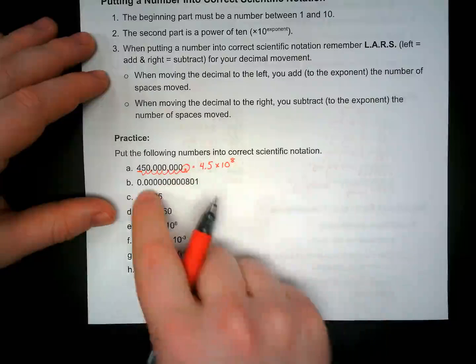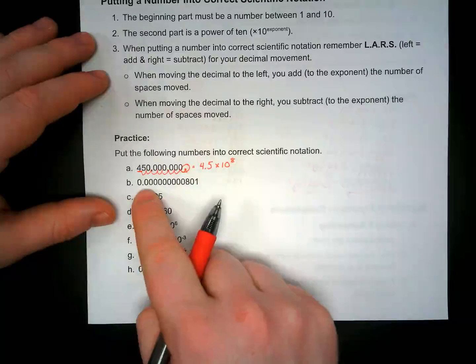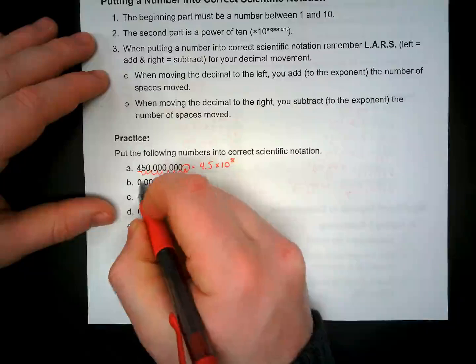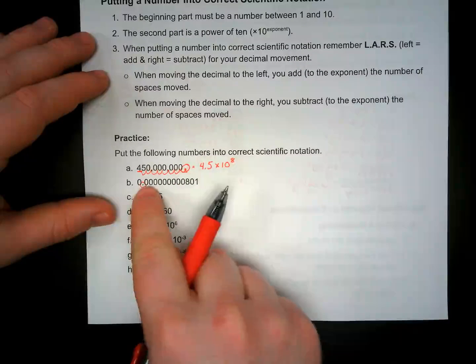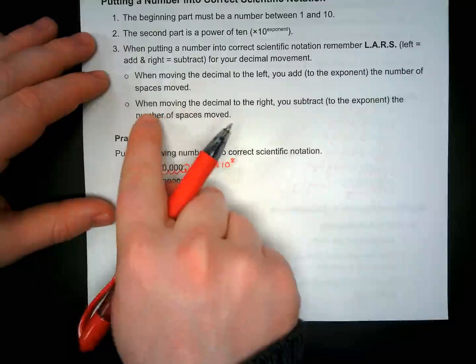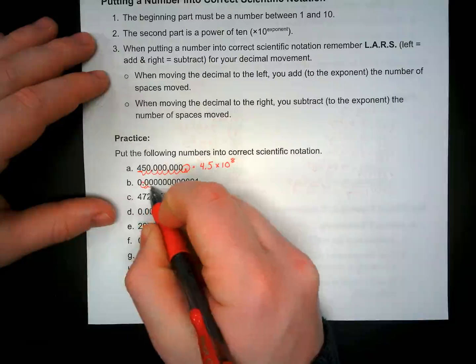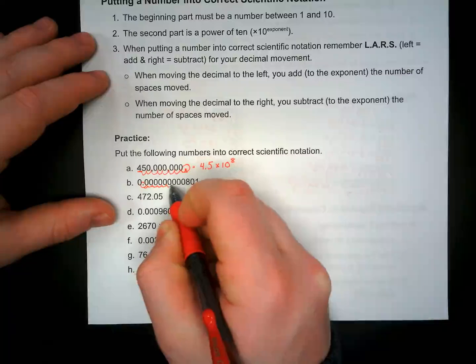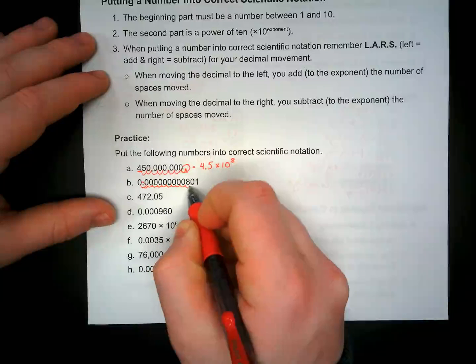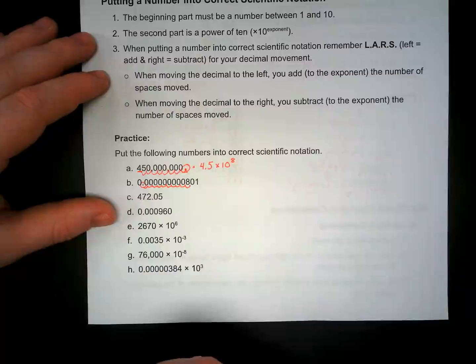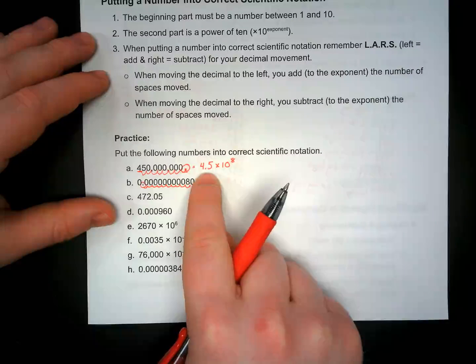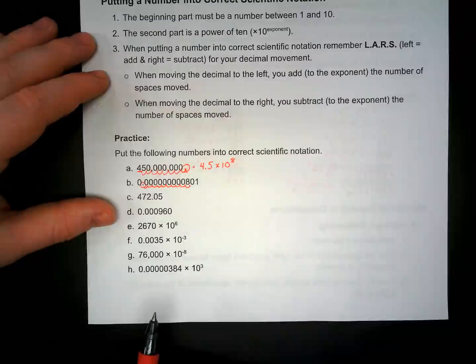Okay, let's look at this next one. This next one has a decimal already put in for us. It's right there. But this time we're going to go to the right. As it says here, when we're moving to the right, we're going to subtract. So here we're going to go 1, 2, 3, 4, 5, 6, 7, 8, 9, 10. Now, the question is, Mr. Sheline, why did you stop after the 8? Because remember, your first number, like this 4.5, has to be between 1 and 10.